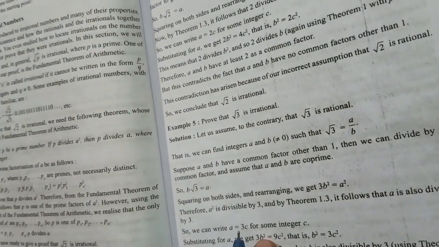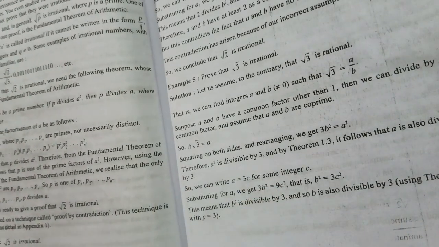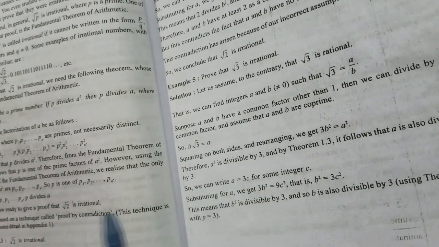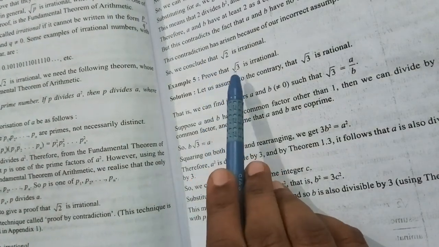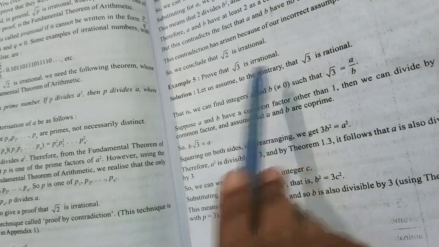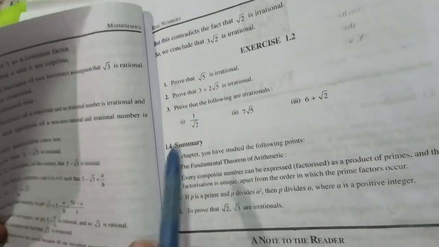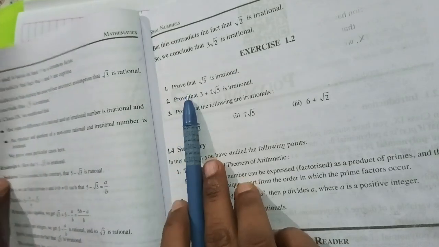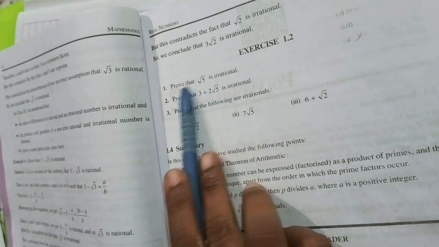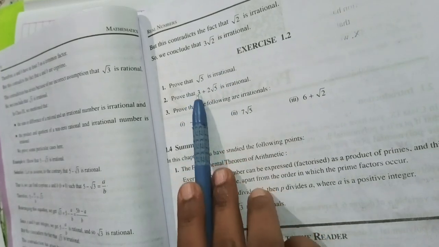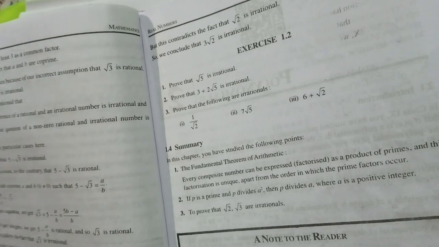And the mostly expected question, based on the midterm question paper and the previous year question paper also, they asked: prove that root 3 is an irrational number, root 2 is an irrational number. This is the mostly expected question, and 100% they will ask: prove that root 5 is an irrational number. This type of question they will ask. It is for 3 marks. It is a compulsory 100% question.